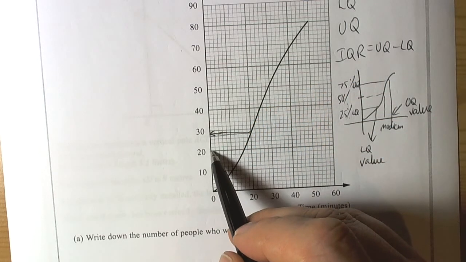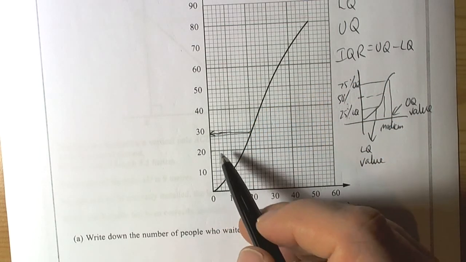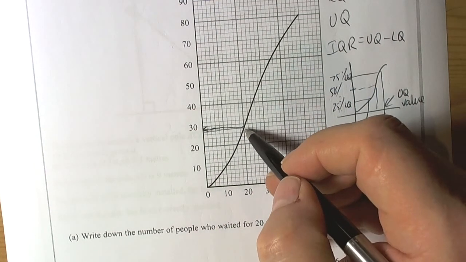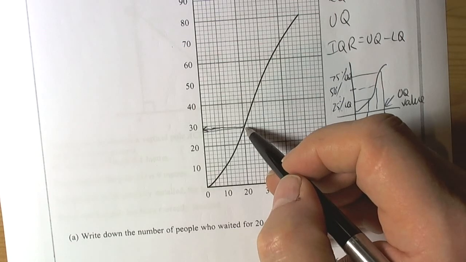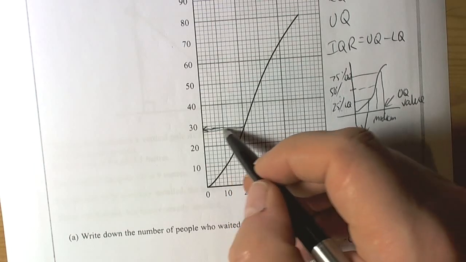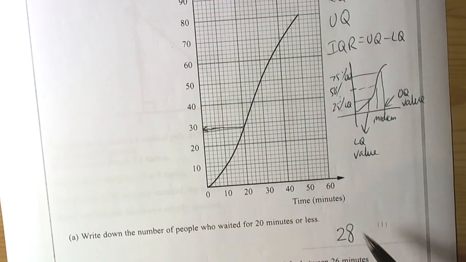And if we use the scale carefully, we can see that it's going up in twos, and so therefore this is 28. And again, be careful, because quite often on graph questions they deliberately do them at exact points. And if we read this carefully, it is on exactly 28. It's on exactly the line in the square.